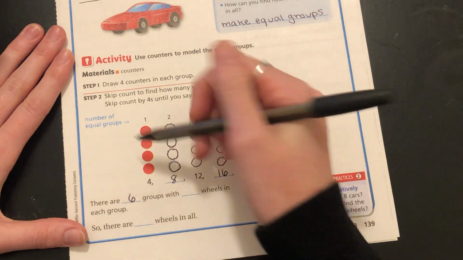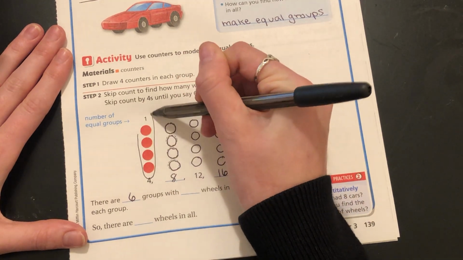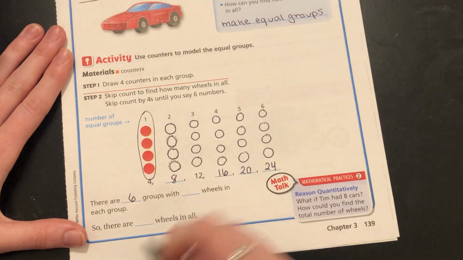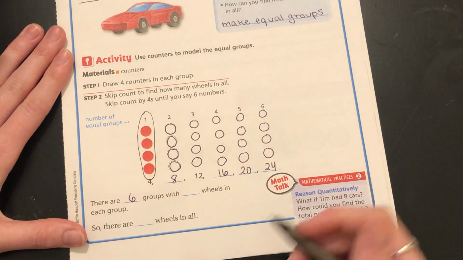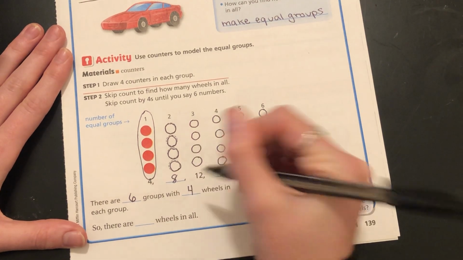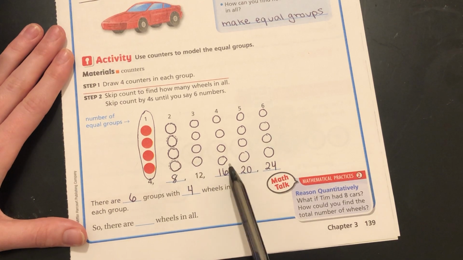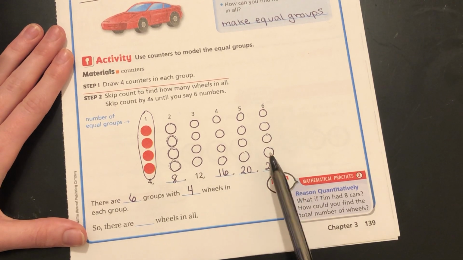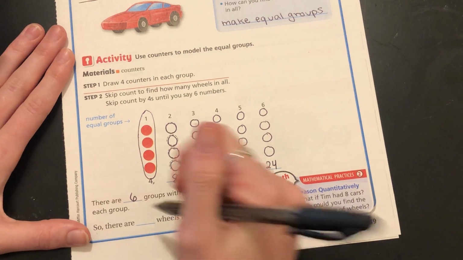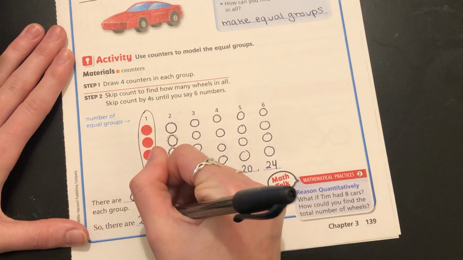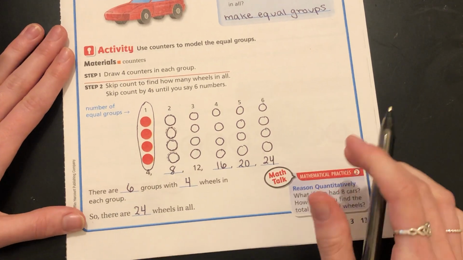Well, this represents 1 group. So how many wheels do I have in there? 4. So now we need to count how many wheels there are in all. We counted by 4s and we found 4, 8, 12, 16, 20, 24. So there are 24 wheels in all.